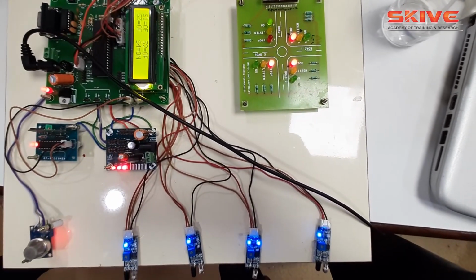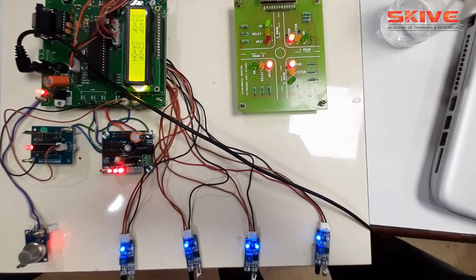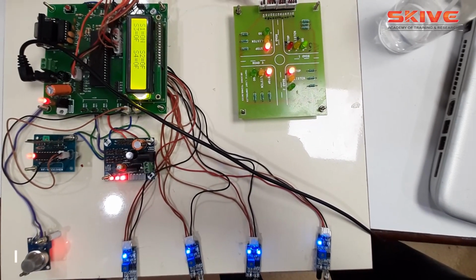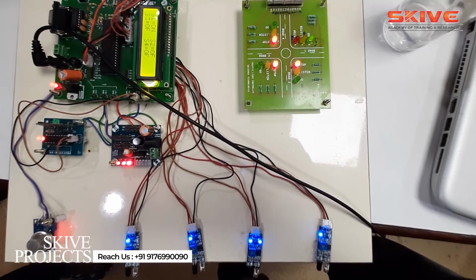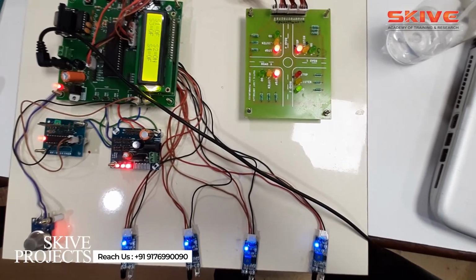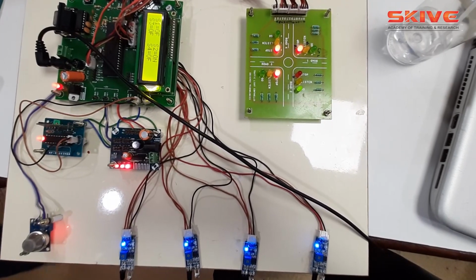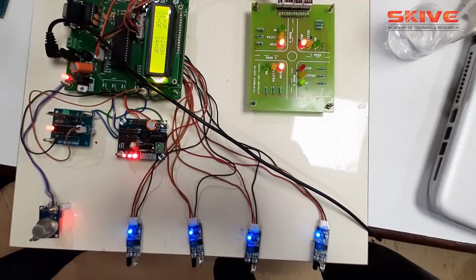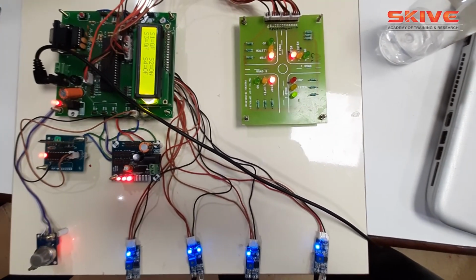IR sensors will detect the traffic, how much traffic there is on a particular road. For example, in that circuit board, we designed 4 roads: road 1, road 2, road 3, road 4. Like that, for 4 roads we placed 4 different IR sensors. The 4 different IR sensors will detect how much traffic there is on that particular road.